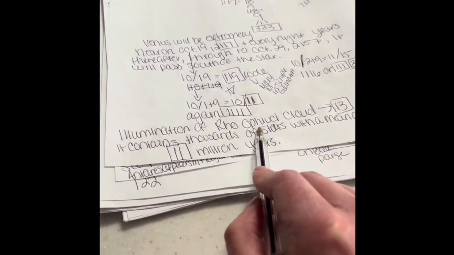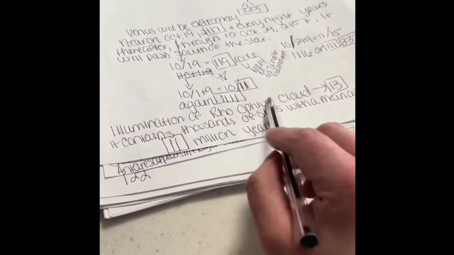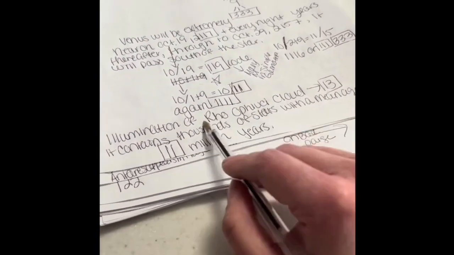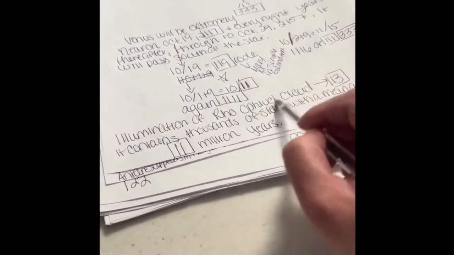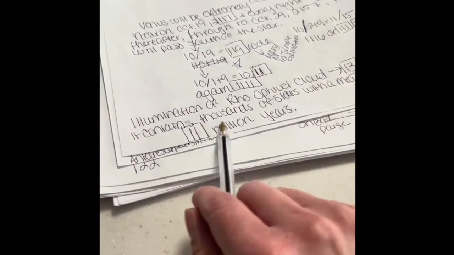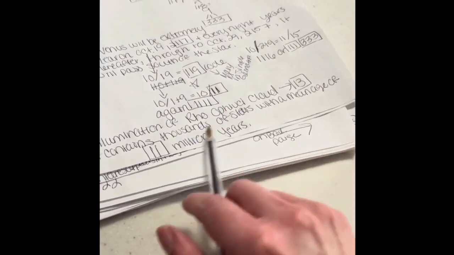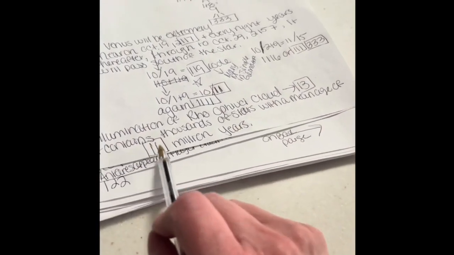The illumination of Rho Ophiuchi cloud is a 13 symbol, because Ophiuchus is the 13th zodiac, so I'm seeing what I'm picking up as far as numerology goes. We have a 13 resonance there. It contains thousands of stars within a menage of 11 million years. Like we have that 11 there again, okay?